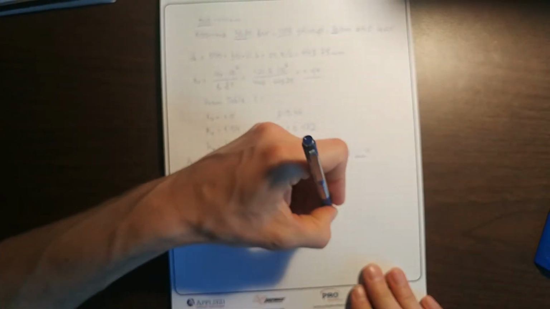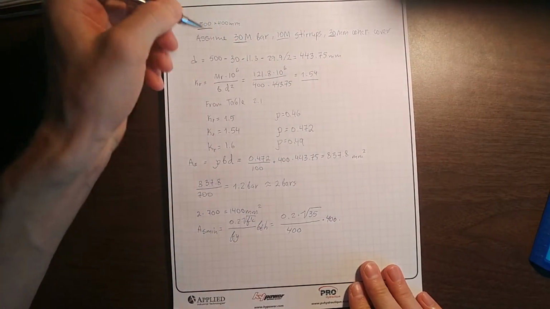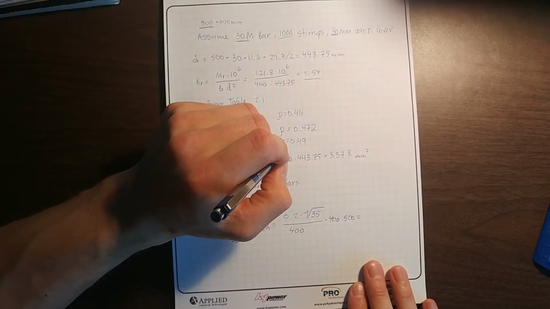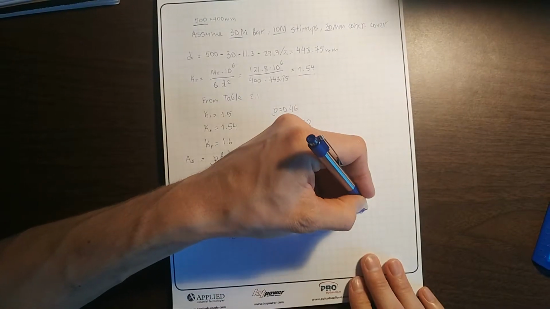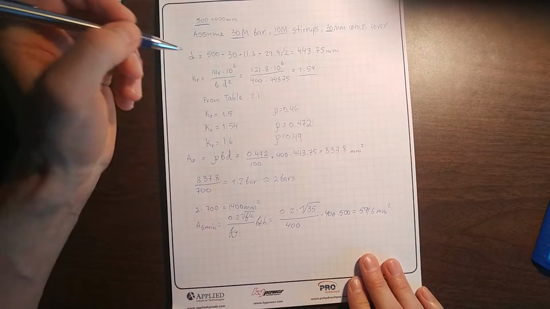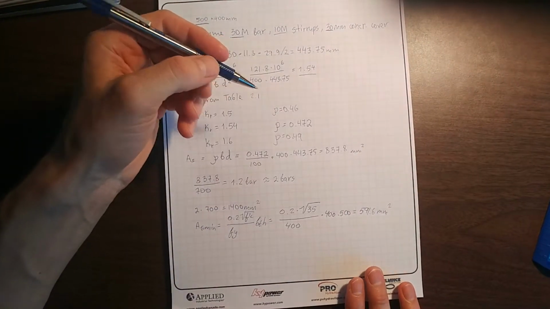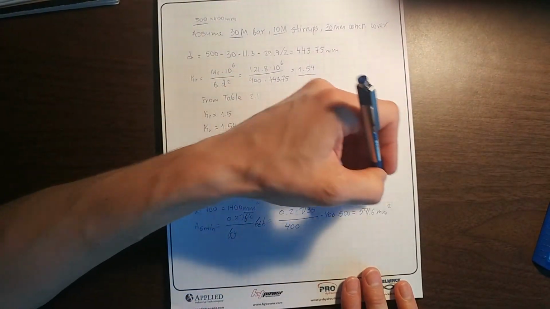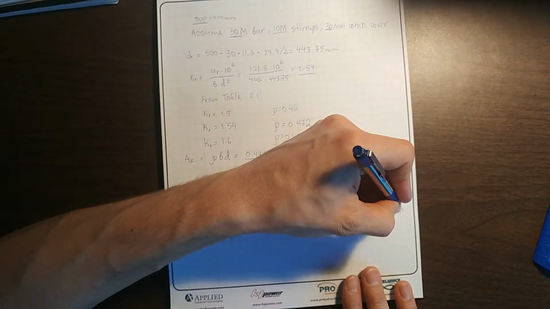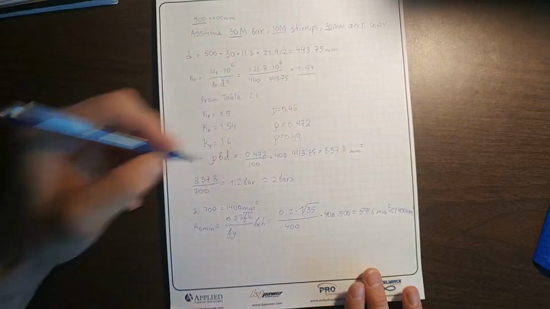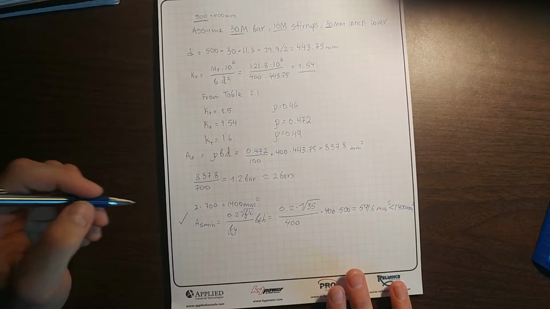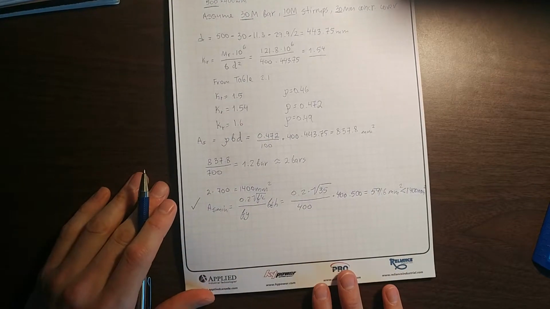And it was 400 times h, our 500. And we end up with 591.6 millimeters square. So since 591 millimeters square is less than the 1400 that we got, we satisfied this requirement, and this check is passed.